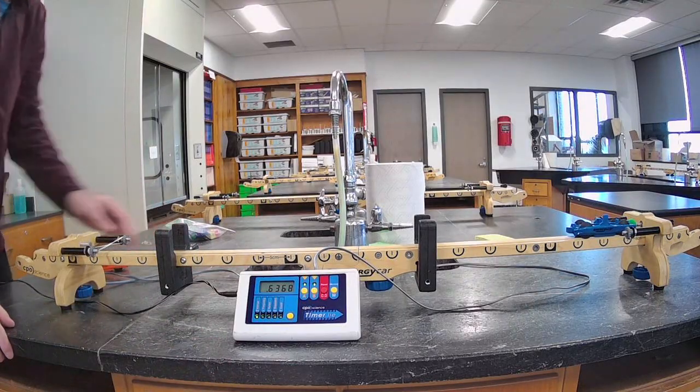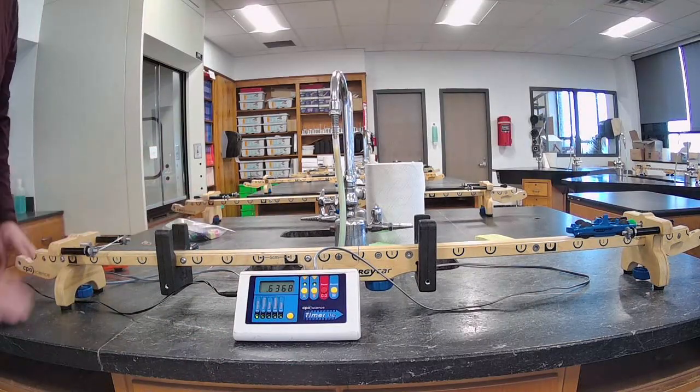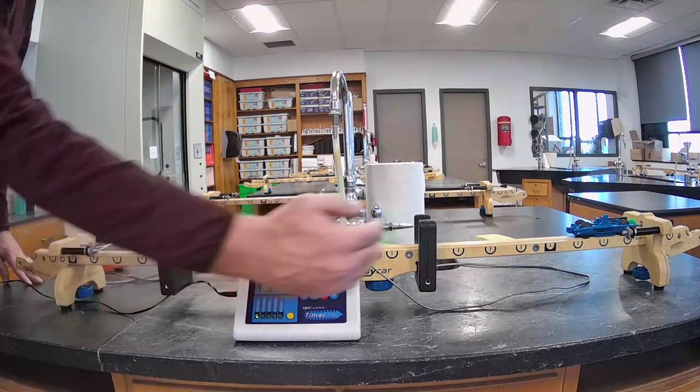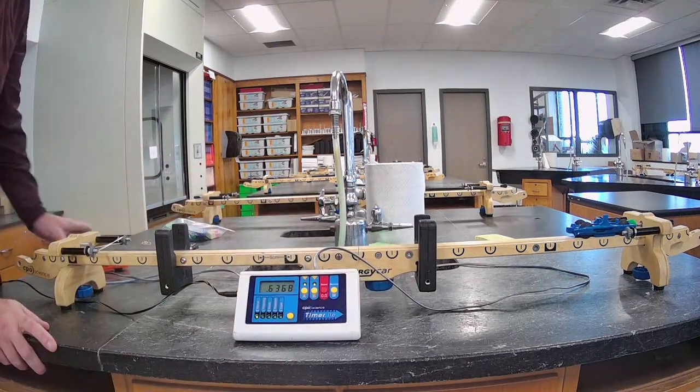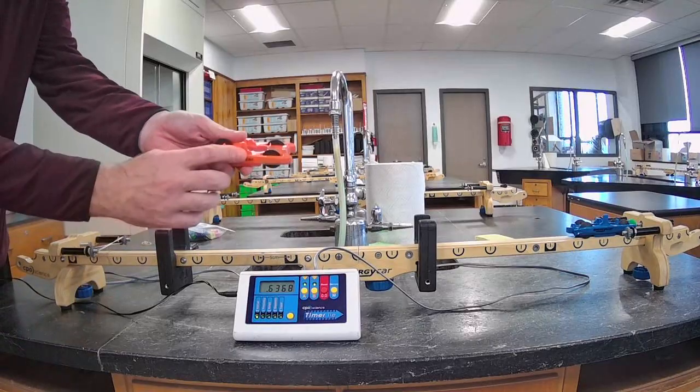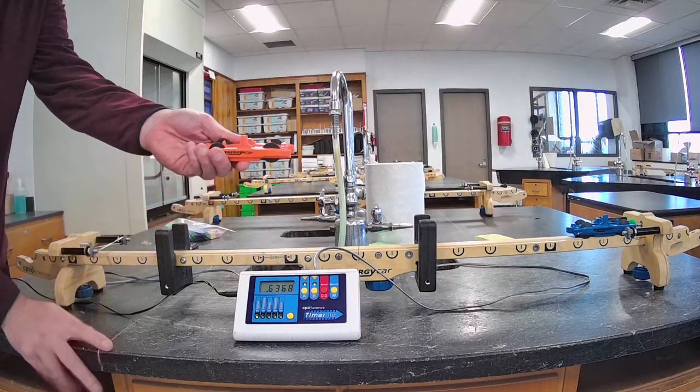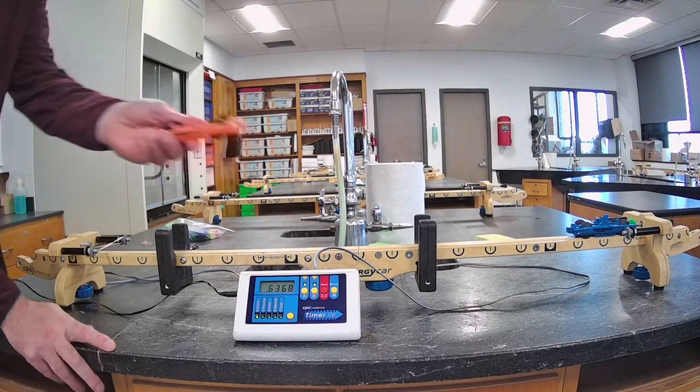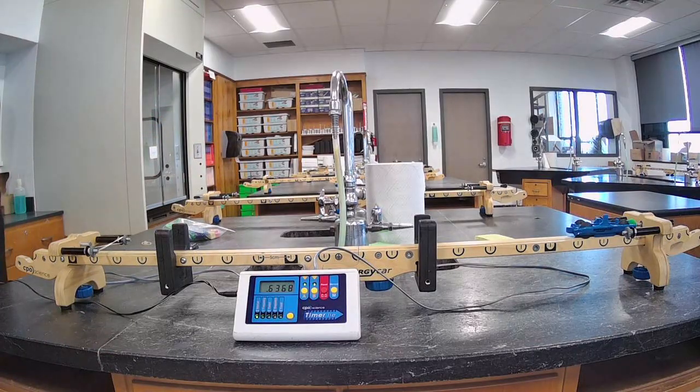So once again, just to review, cars travel along the track. These gates help to time the car. Each car has a little tab that trips the laser.